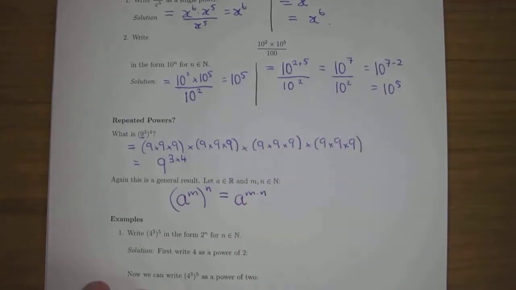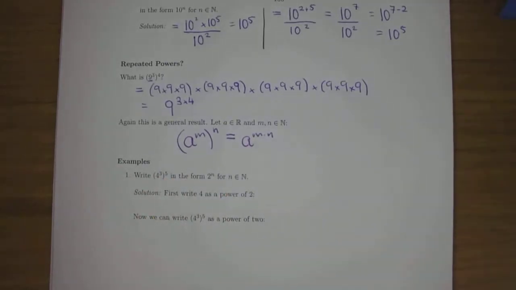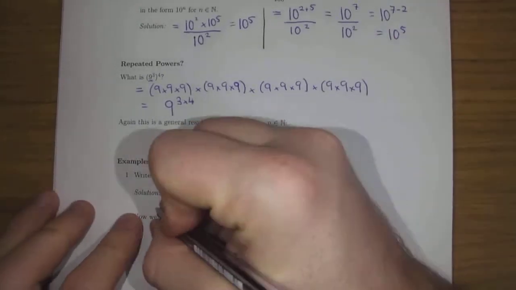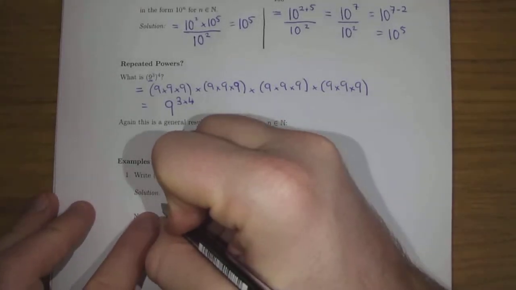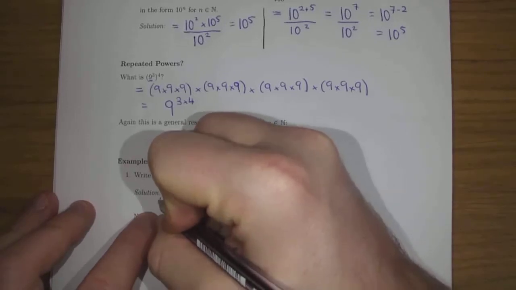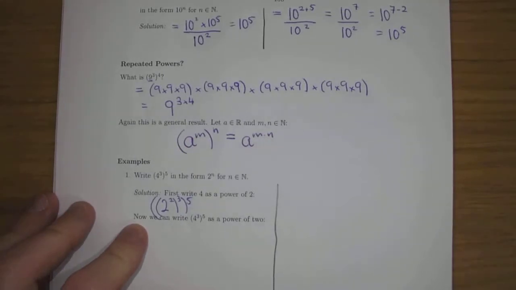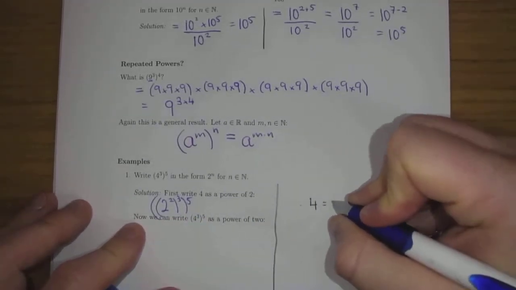Okay. So let's do a question here. Write 4 cubed to the power of 5 in the form 2 to the power of n. So first of all, write the 4 as 2 by 2, 2 squared. So we'll separate the rules and the thinking. The thinking would go, okay, so you've got 2 squared cubed to the 5. And this is after saying that 4 is 2 squared. That's probably what should have gone first. So I'll just write that over here. Just note 4 is equal to 2 squared.